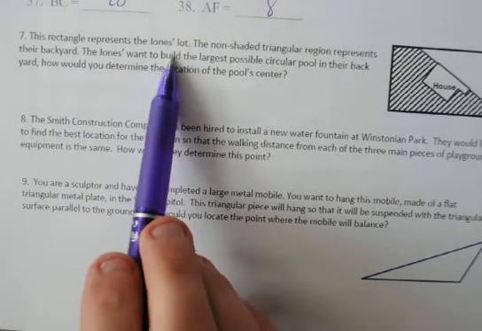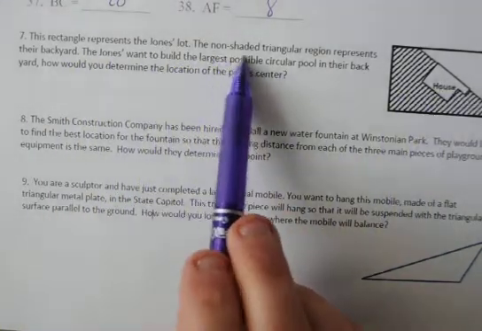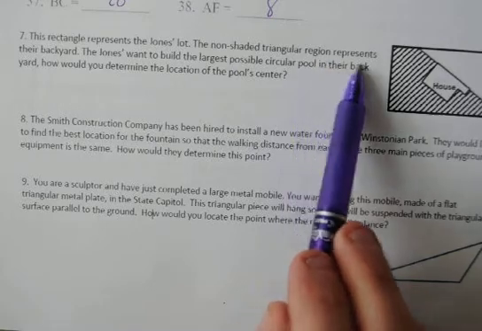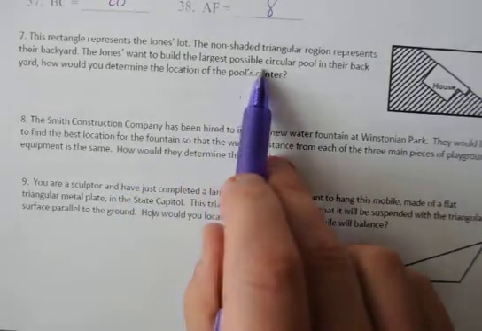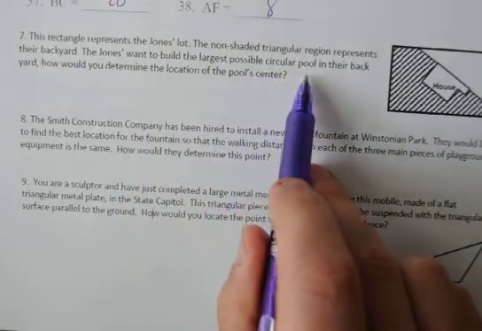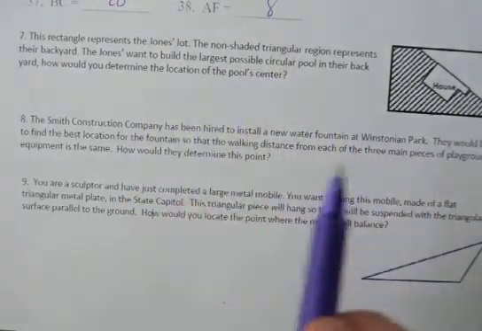Number 7. This rectangle represents the Joneses' lot. There's their house. The non-shaded triangular region represents their backyard. So this part here is the backyard. They want to build the largest possible circular pool in their backyard. How would you determine the pool's location?